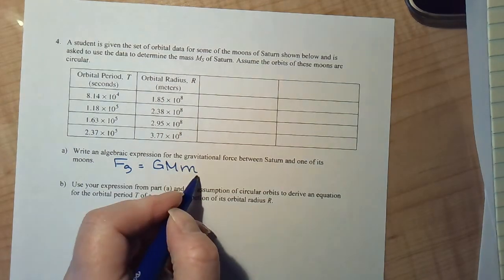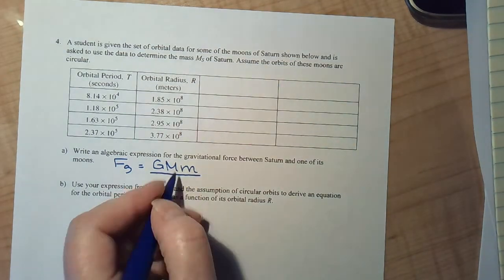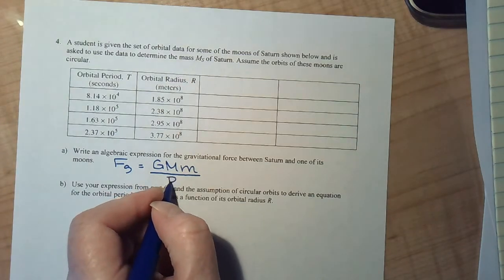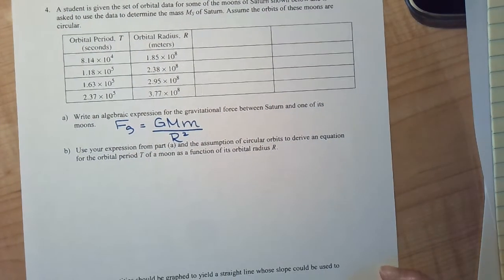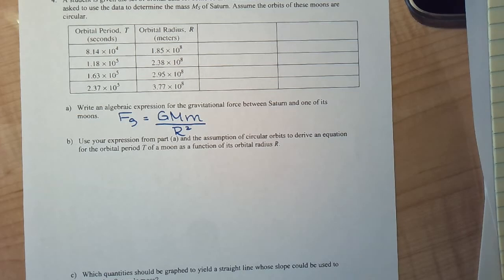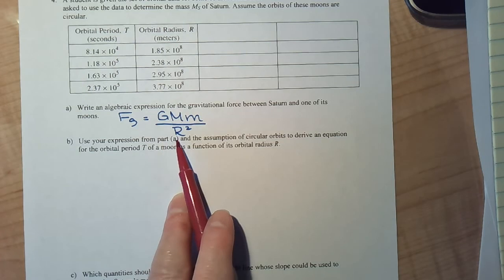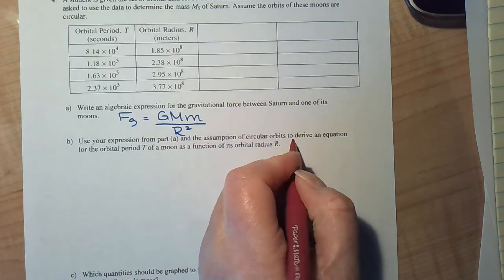It says write an algebraic expression. That's another fancy word for write an equation that shows the gravitational force acting between Saturn and one of its moons. That's equal to the universal gravitational constant, 6.67 times 10 to the minus 11, times Mm over d squared.